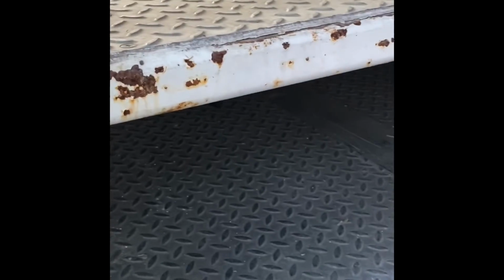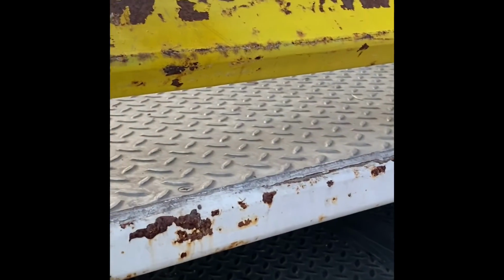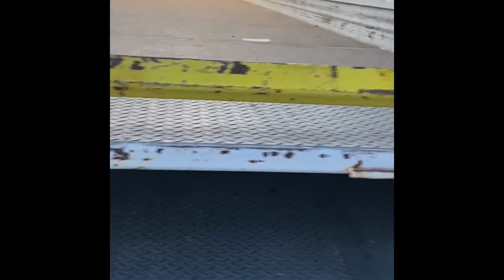Then when you finish with that, when this trailer is all the way up, you then have this bed here, which is the main frame bed of the trailer that you can also load on. So you see this trailer moving.